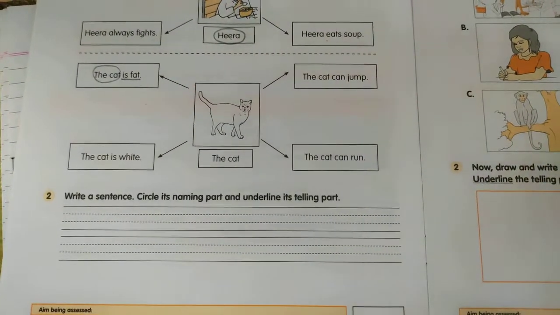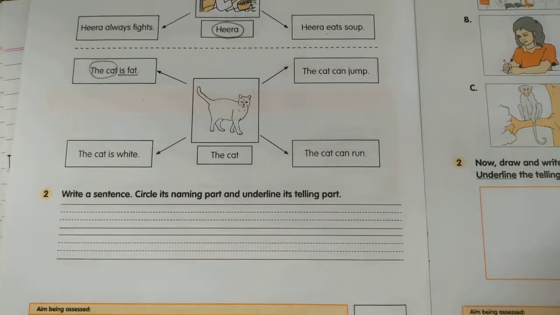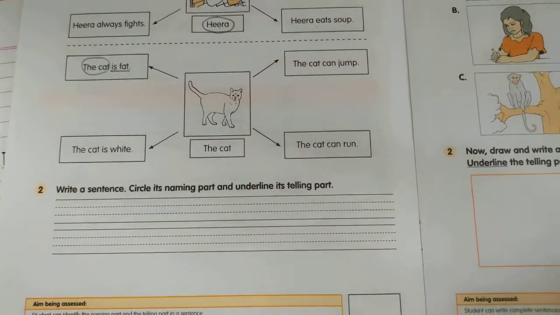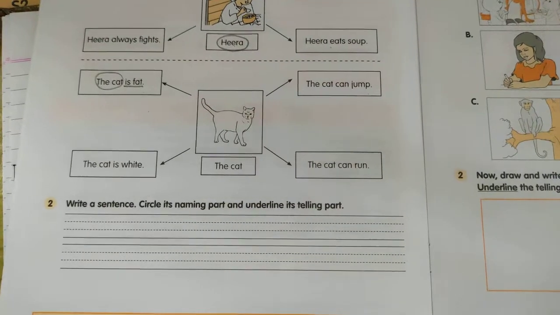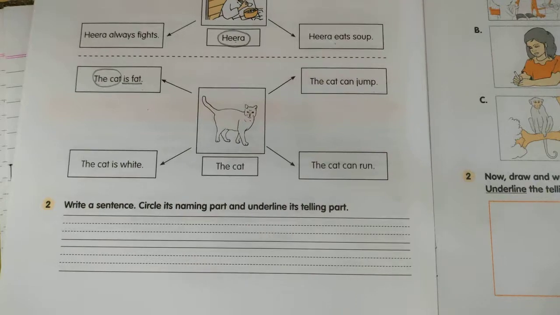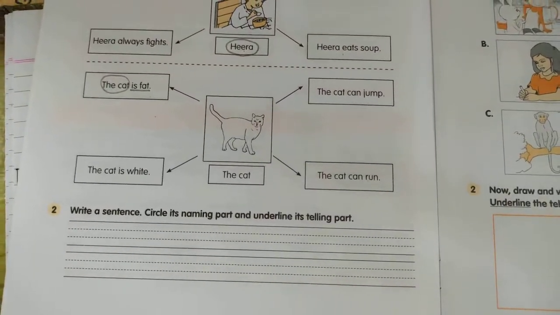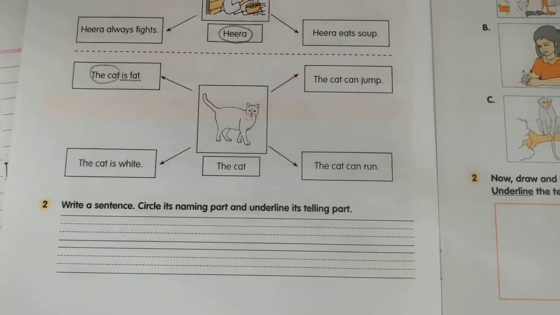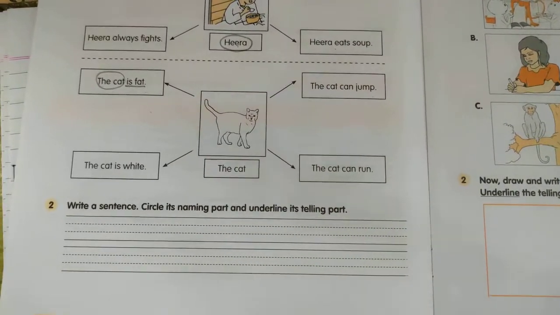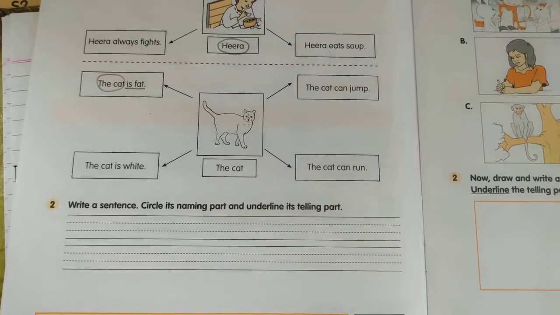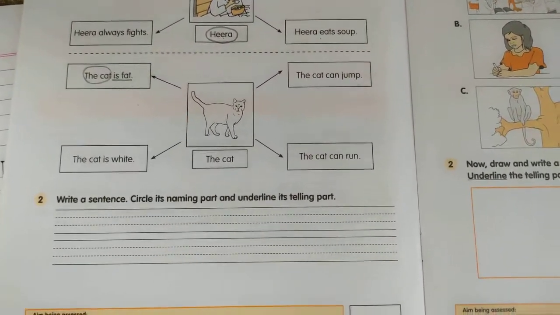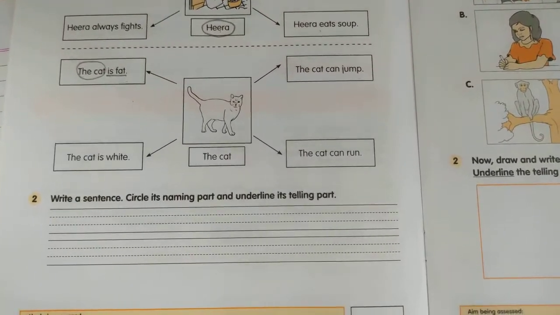And you can use your book to write a sentence also. Like you can turn to page 12 or page 13 where you have the story about Babu's sons. You can write Hira and Moti were fighting. Or you can write Babu has 2 sons. Then you will circle Babu and underline has 2 sons, the telling part. Write a sentence, any sentence.